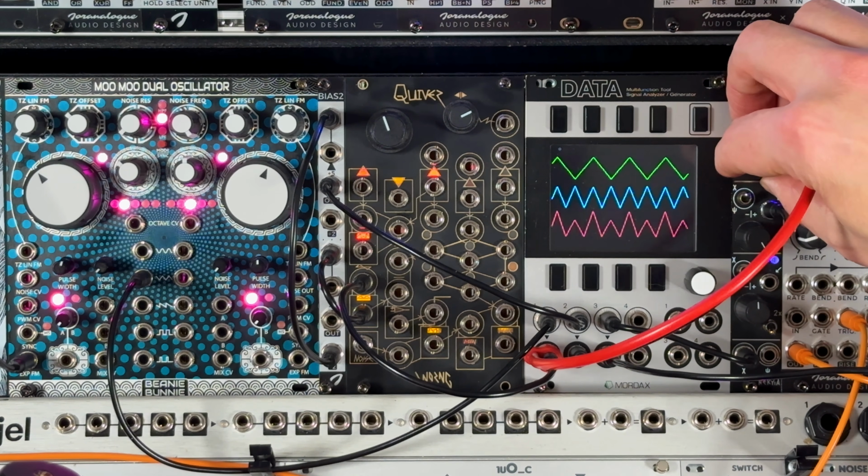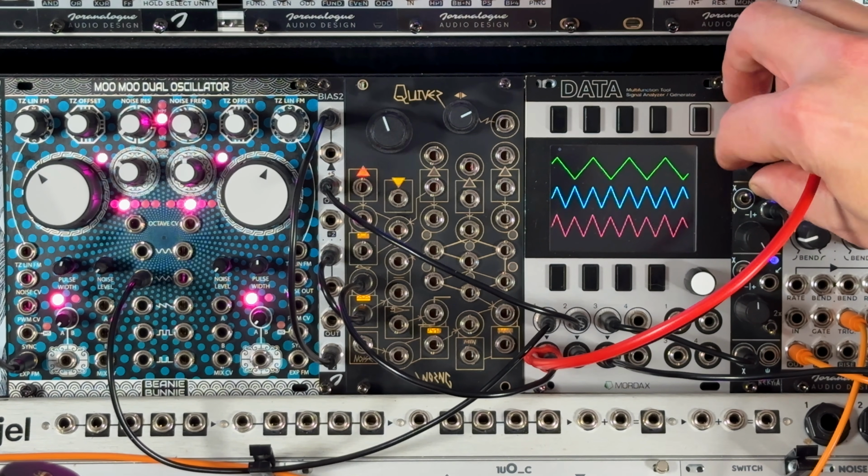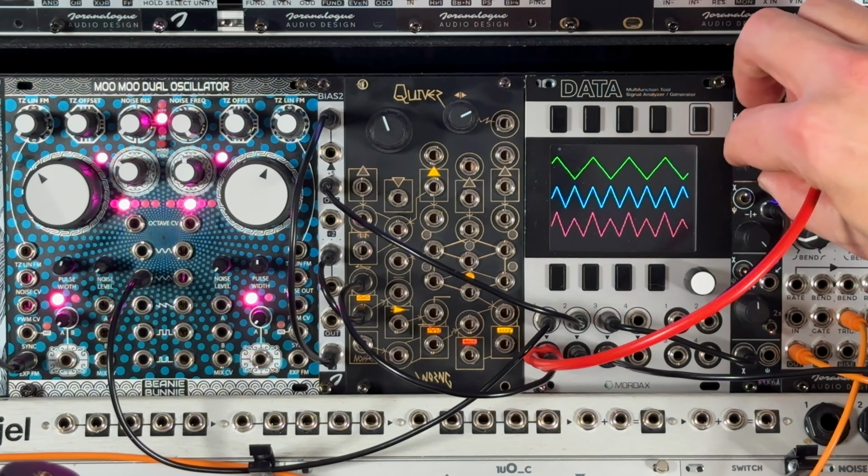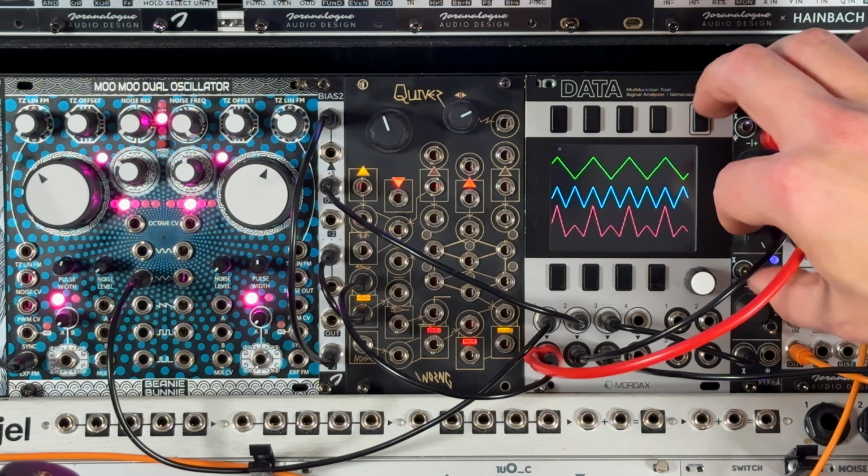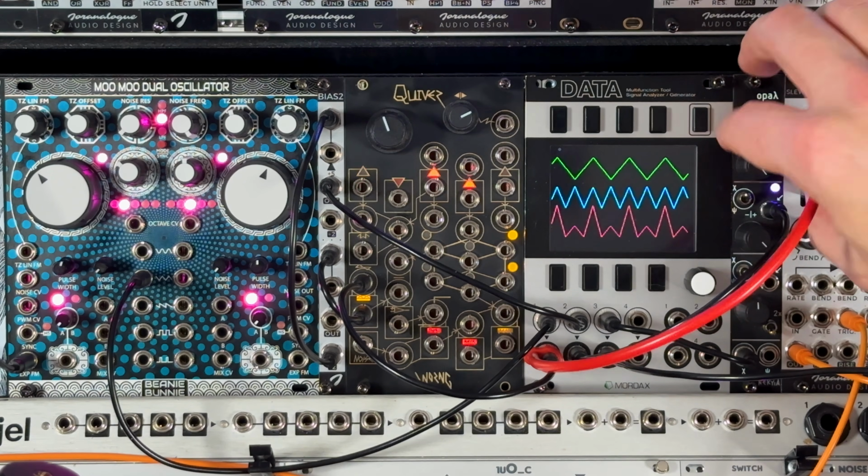and mix between the two to give us this more complex wave shape, which is a kind of mixture of the two octaves, or a kind of lead and sub-octave if you like.